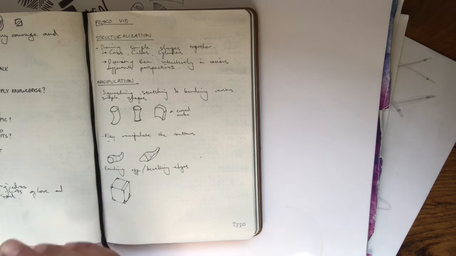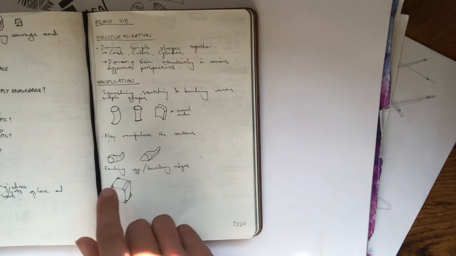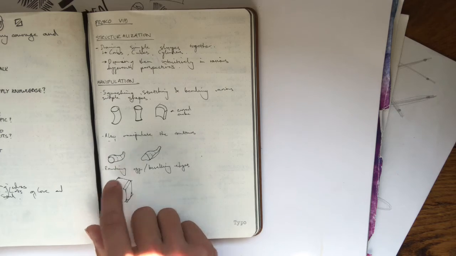And then there's the manipulation of these shapes, so squashing, stretching, and bending various simple shapes, as I've done here. Also manipulating the contours of the shapes.